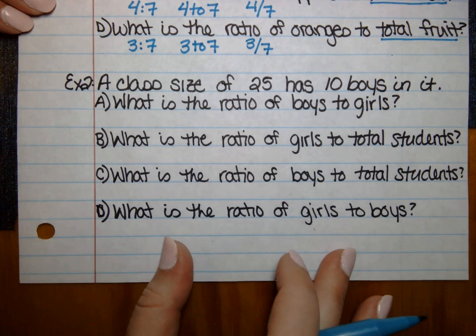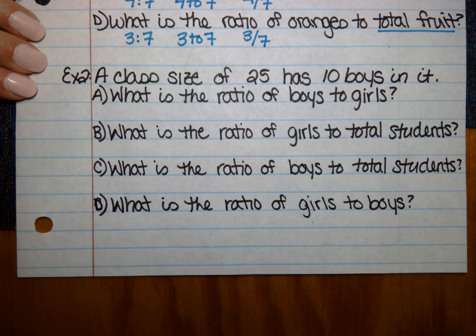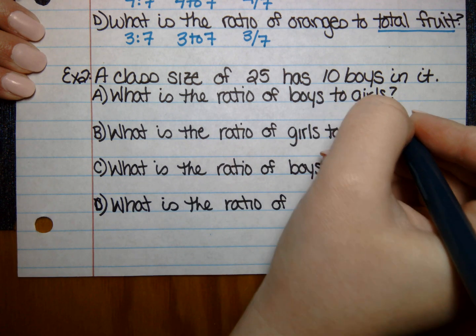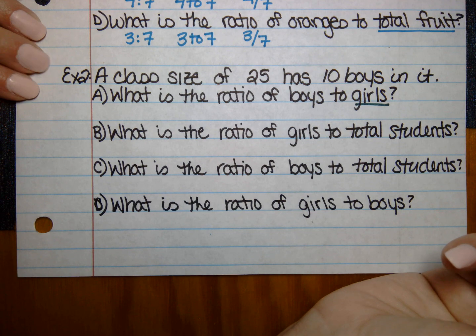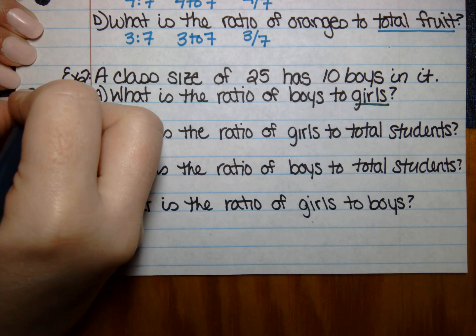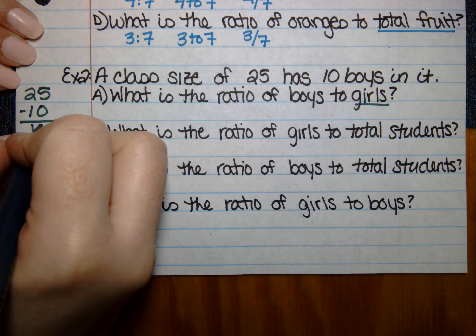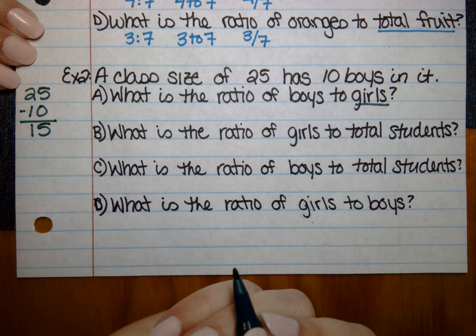If we look down at example 2, it says a class size of 25 has 10 boys in it. For example A, it says what is the ratio of boys to girls? So right now, we don't have a value for girls, so we need to find it. If I have 25 total, and I take away the 10 boys, that leaves me with 15 girls.